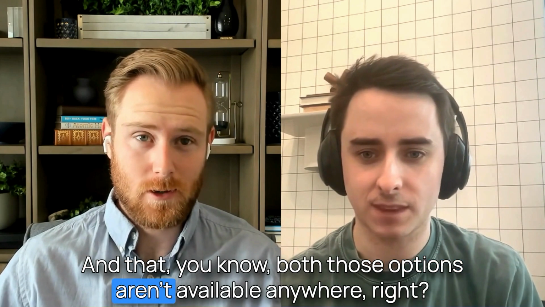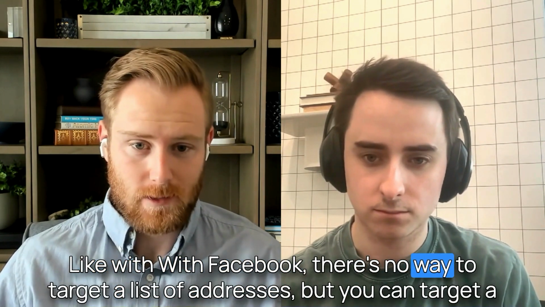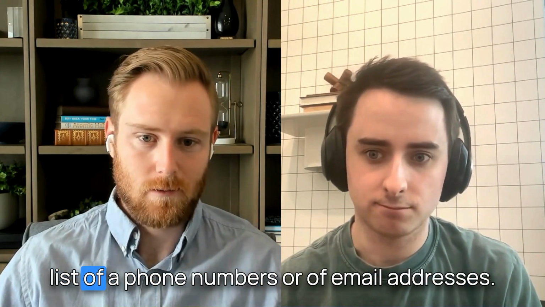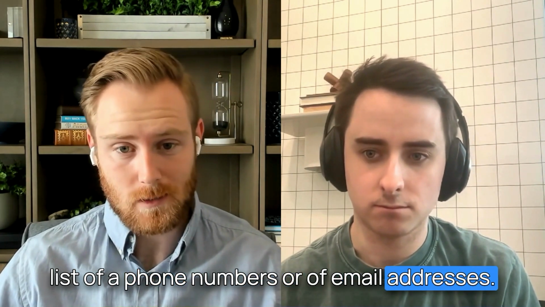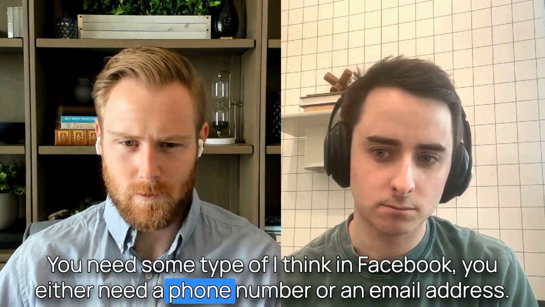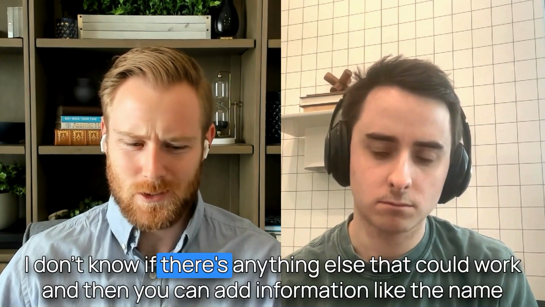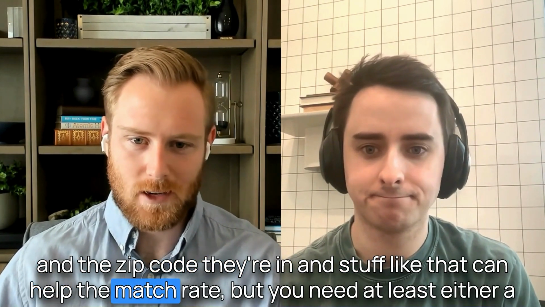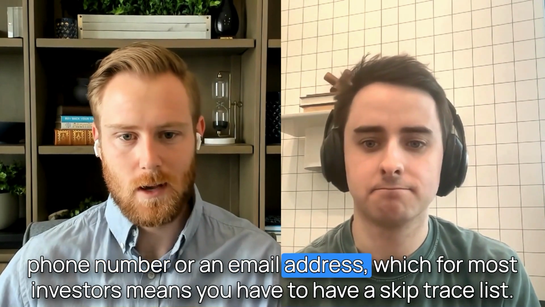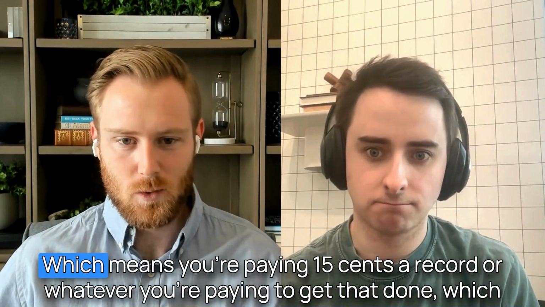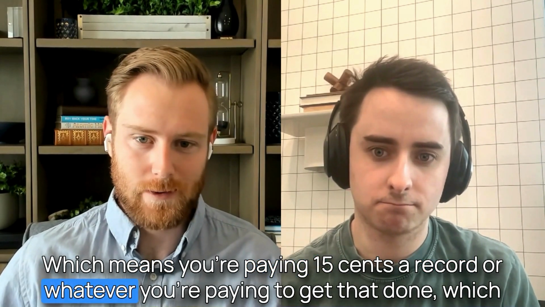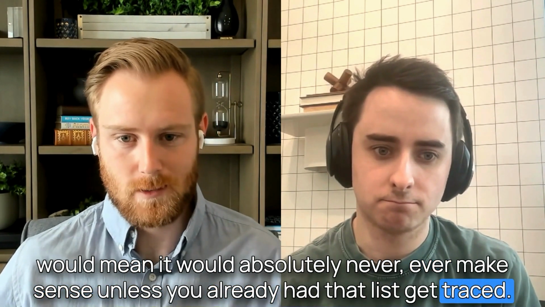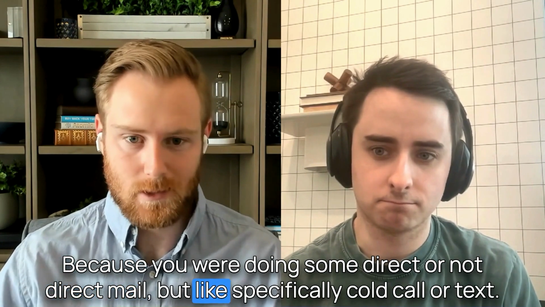And both those options aren't available everywhere, right? Like with Facebook, there's no way to target a list of addresses, but you can target a list of phone numbers or of email addresses. I think in Facebook, you either need a phone number or an email address. I don't know if there's anything else that could work. And then you can add information like the name and the zip code they're in, and stuff like that can help the match rate. But you need at least either a phone number or an email address, which for most investors means you have to have a skip traced list, which means you're paying 15 cents a record or whatever to get that done. That would mean it would absolutely never make sense unless you already had that list skip traced because you were doing, not direct mail, but specifically cold call or text.